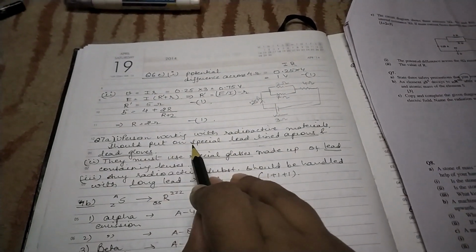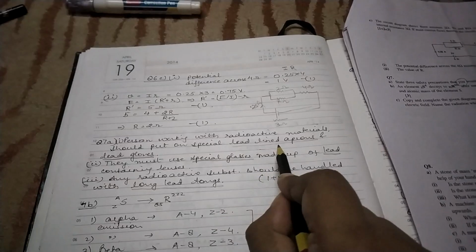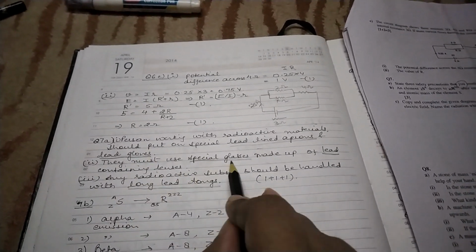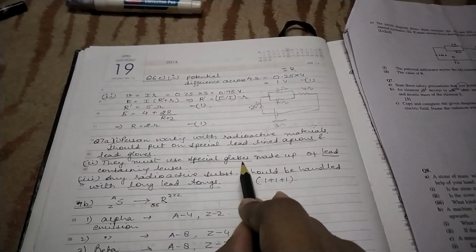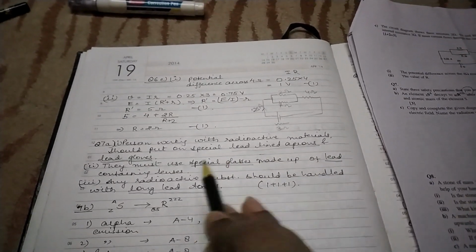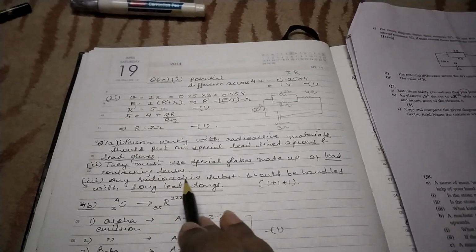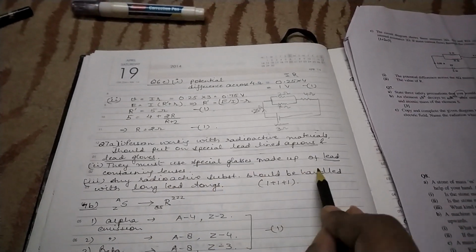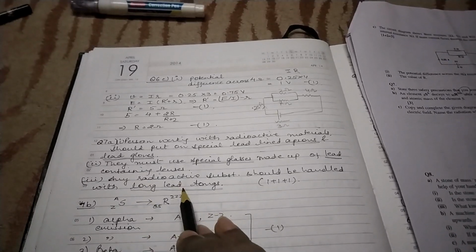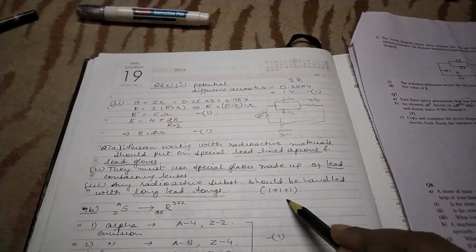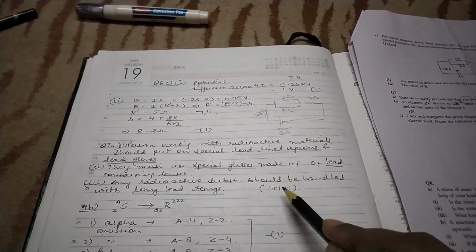The person should put on special lead-lined aprons and lead gloves. They must use special glasses made up of lead containing lenses, and all the radioactive substances should be handled with long lead tongs. Each of the 3 points consists of 1 mark.